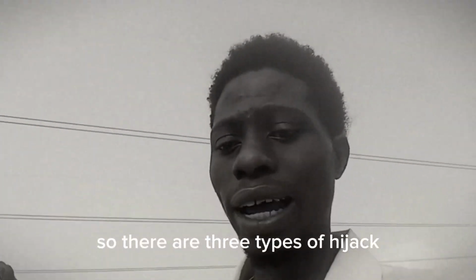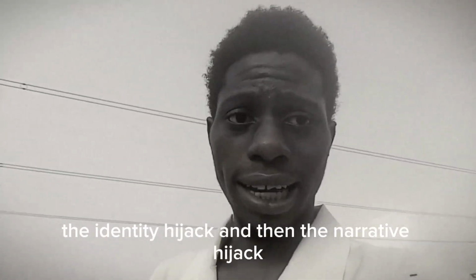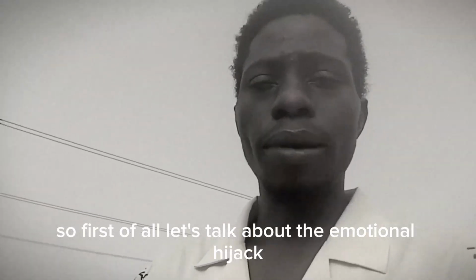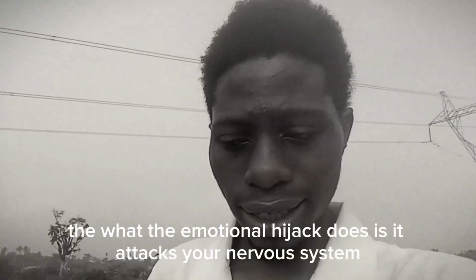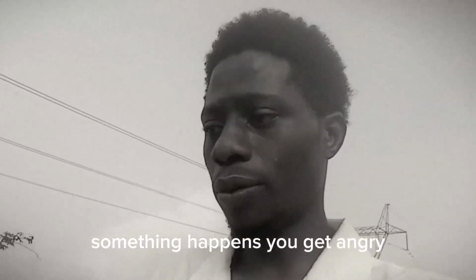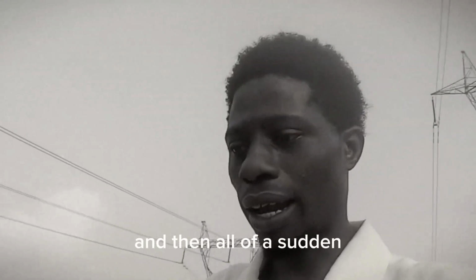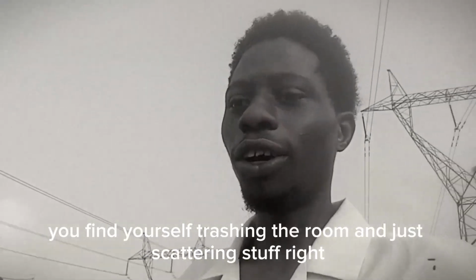So, there are three types of hijack. We have the emotional hijack, the identity hijack, and then the narrative hijack. So first of all, let's talk about the emotional hijack. The emotional hijack attacks your nervous system, right? So for example, something happens, you get angry, and then all of a sudden you find yourself trashing the room and just scattering stuff, right?